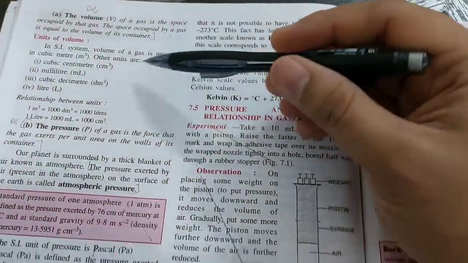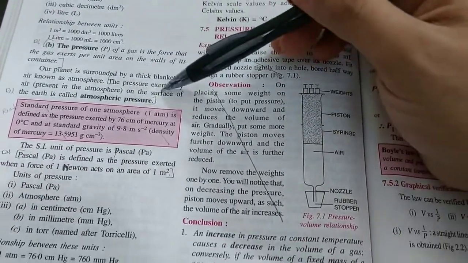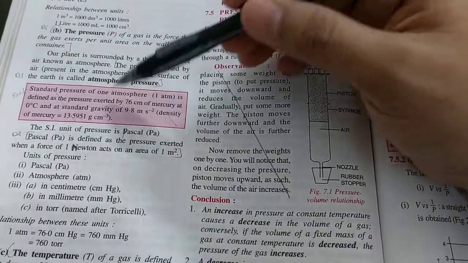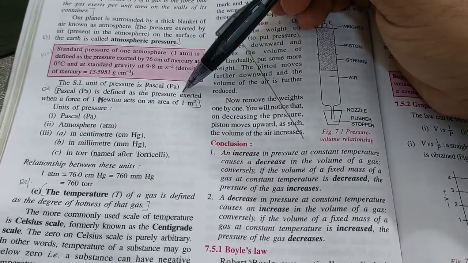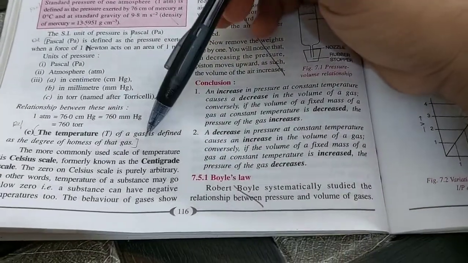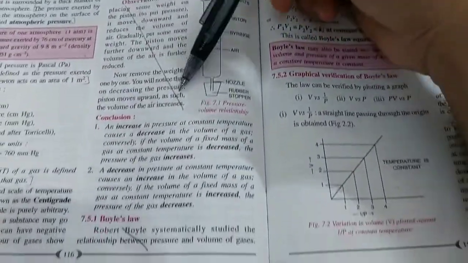Definition of volume. Definition of pressure. Note the units and the conversions. It will be useful in numericals. Atmospheric pressure. This paragraph is just read. Pascal's definition. This is a repetition from physics. Again, the conversions. Temperature definition, the easiest. Degree of hotness of that gas. Experiment cancelled. These two paragraphs cancelled.